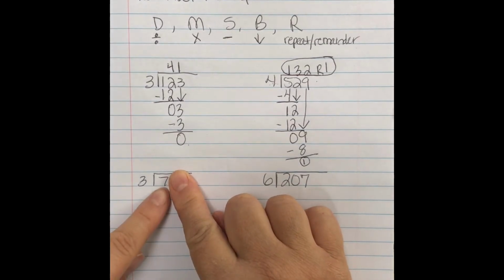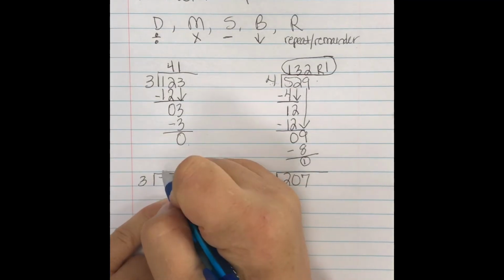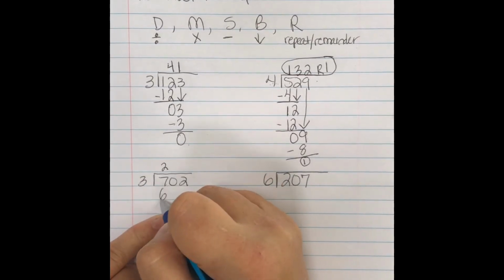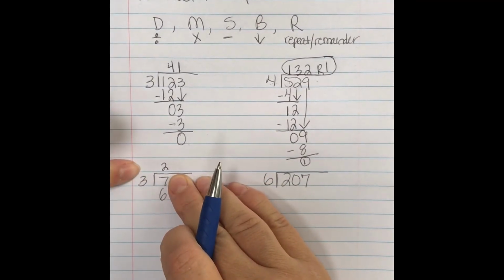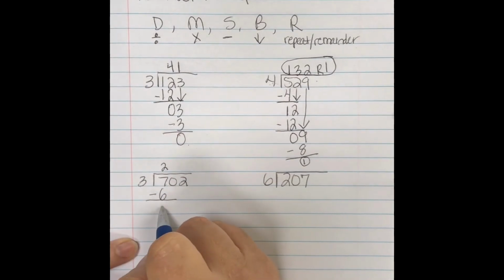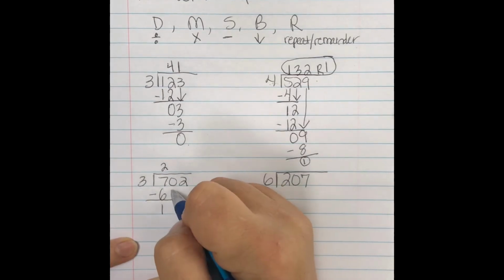Can I divide 7 into groups of 3? Yes, I can. I can fit 3 into 7 2 times without going over. That would give me 2 times 3 is 6. So I divided and I just multiplied. Now I'm going to subtract. I get 7 minus 6 is 1. And now I'm going to bring down.